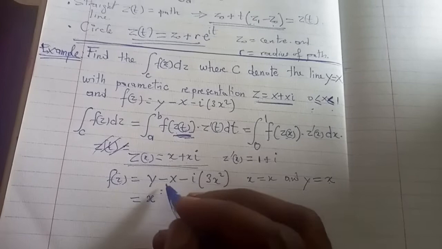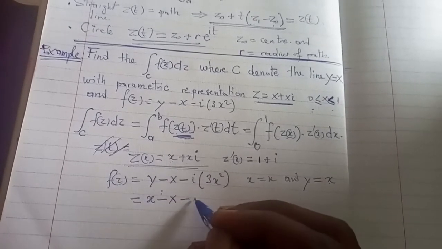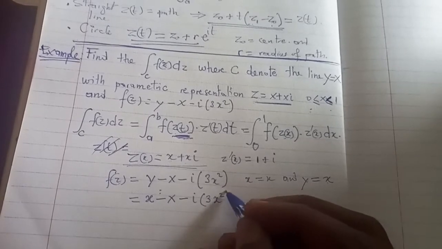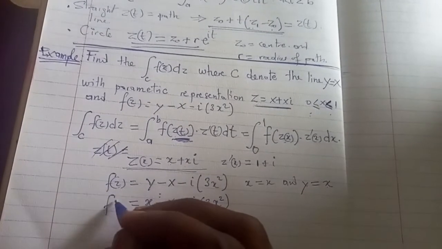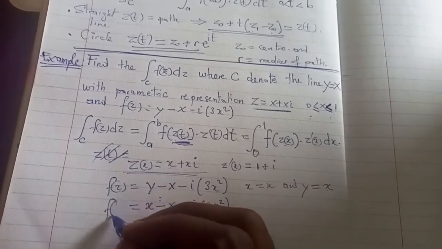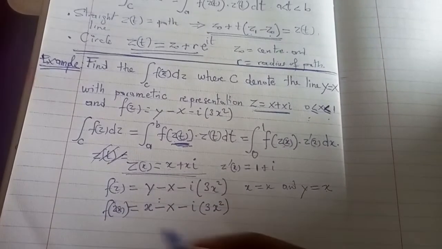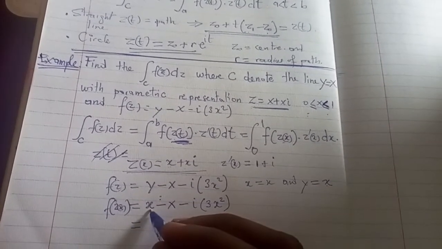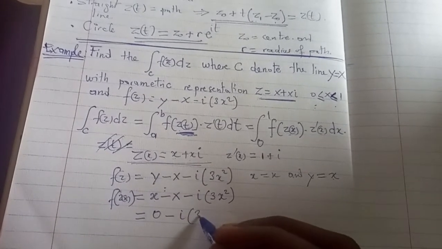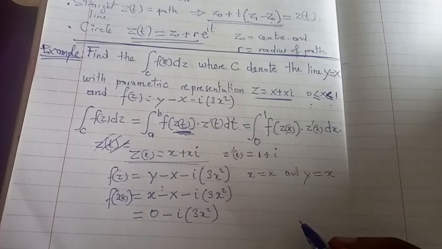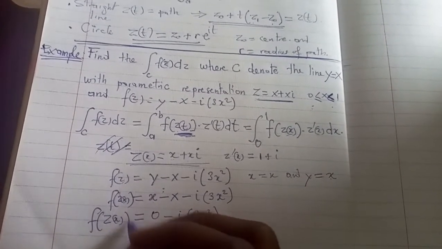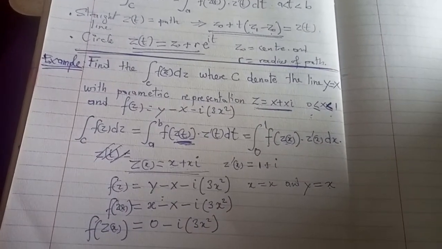So x minus the same x, minus i into bracket 3 times x squared. By continuing, x minus x will give us 0, minus i into bracket 3x squared. Good. So now we have our f(z(x)), and we are free to go.